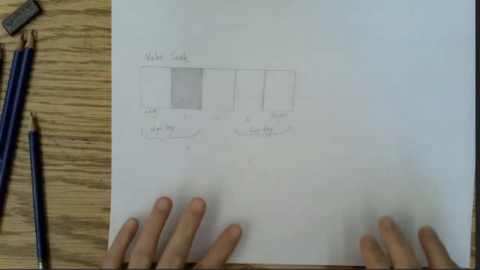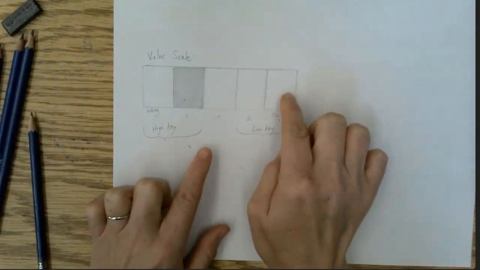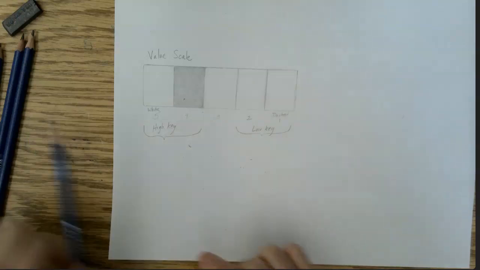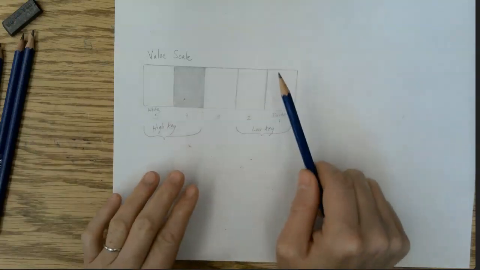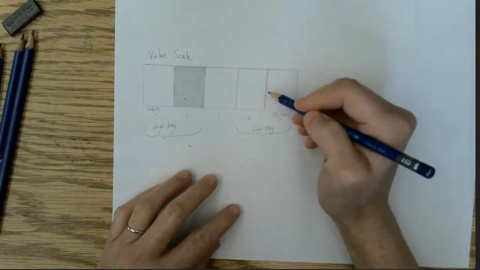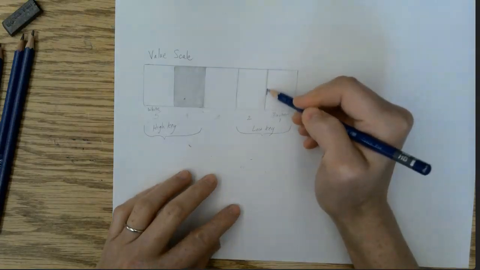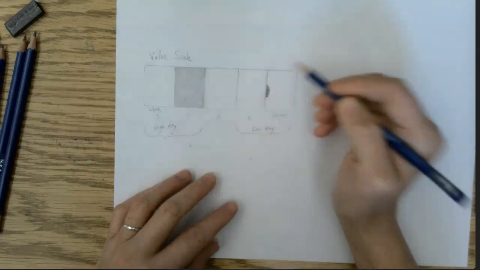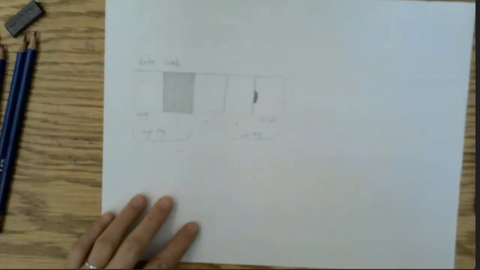All right, so now I'm going to go ahead and do the darkest end of my value scale. I could do this whole value scale just with my HB and just press a lot harder. So I can get quite a bit darker just by doing that. So I'm overlapping and pressing harder. But I do have other pencils here.